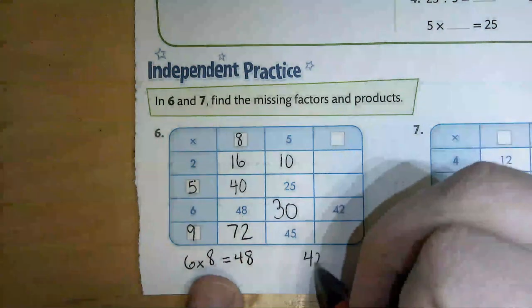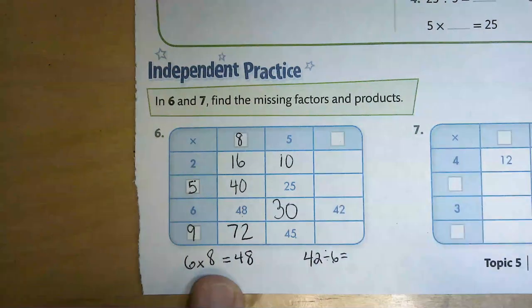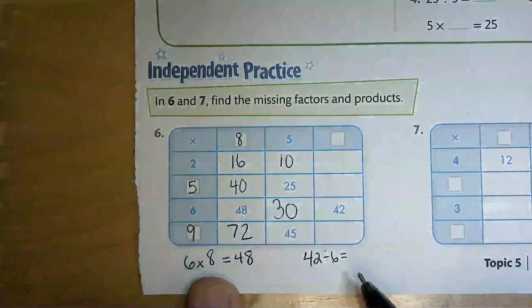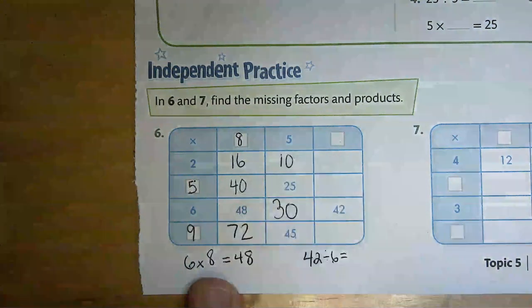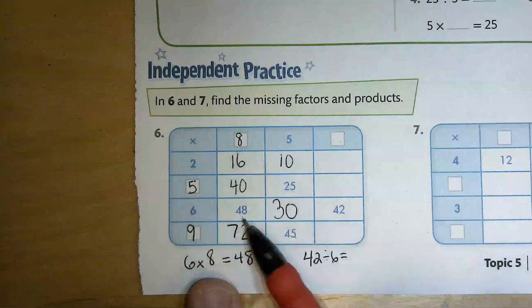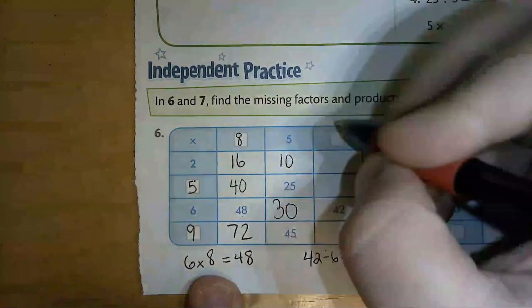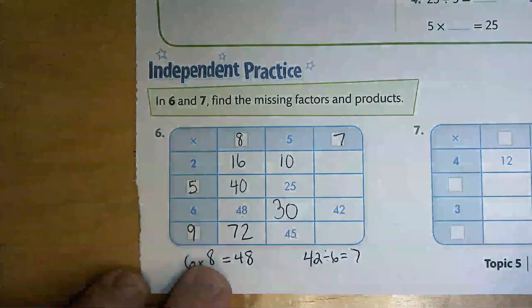So 42 divided by 6 equals, and that'll give us our factor up there. What is 42 divided by 6? Well, I saw 8 times 6 was 48, and this is 6 less, so it's got to be 7. 42 divided by 6 equals 7.